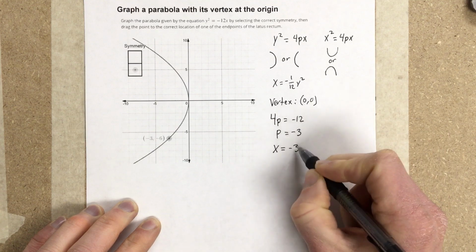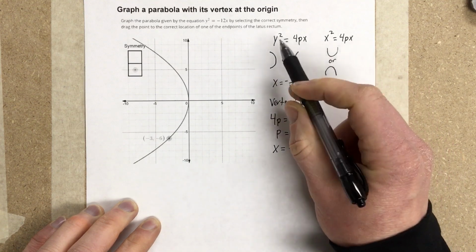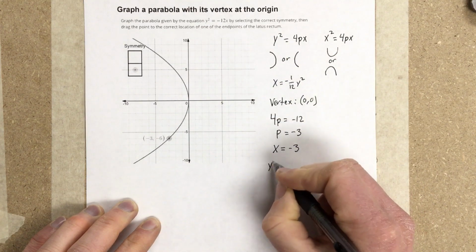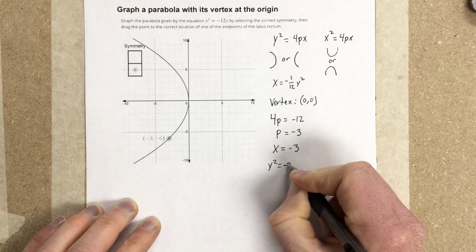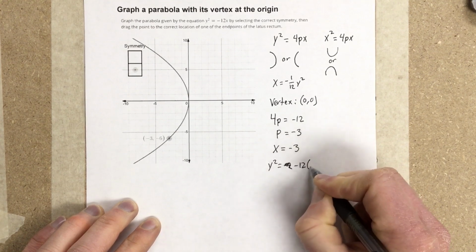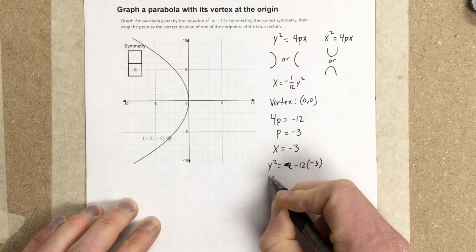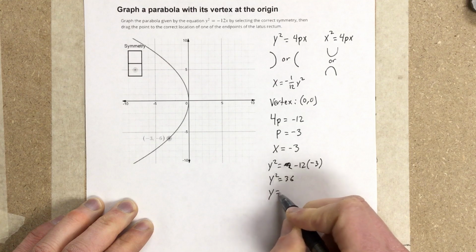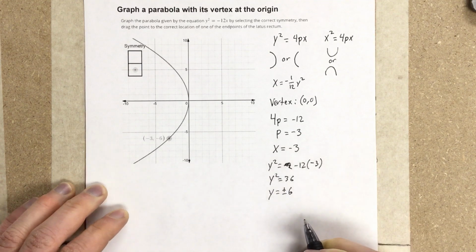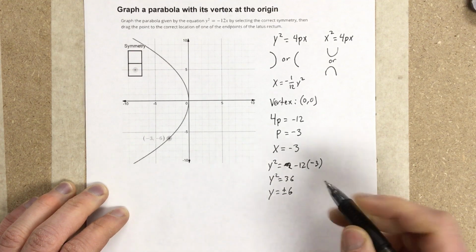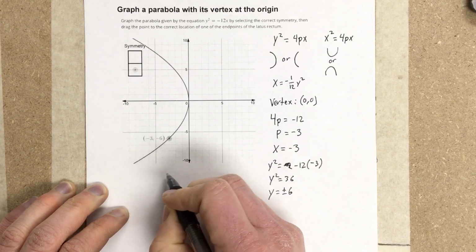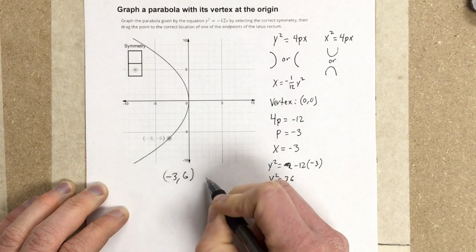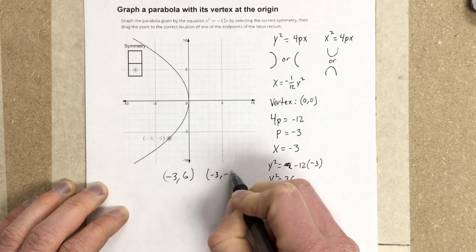So then I would take that piece, plug that into our original equation, which was y squared equals negative 12x, and I'd get y squared is equal to negative 12 times negative 3. So I have y squared is equal to 36. Square root each side, I get y is equal to plus and minus 6. So my latus rectum endpoints, I should say, would be (negative 3, positive 6) and (negative 3, negative 6).